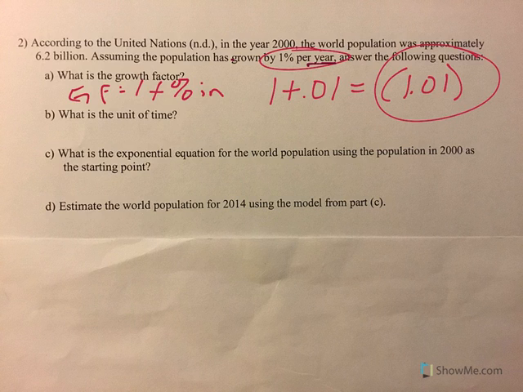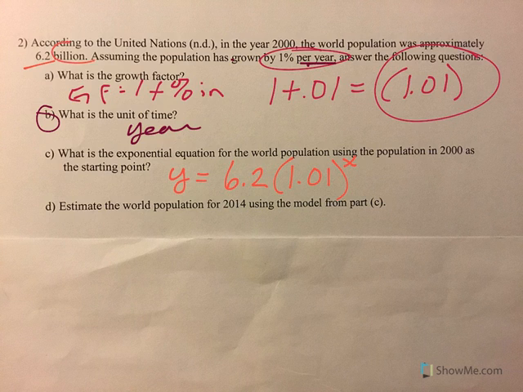What is the unit of time? Well, we're talking per year, so it's year. This is a question that you're not always going to be asked, but you should always ask yourself: what is the unit of time I'm being measured in? What's the exponential equation for the world population? The ending amount, I'm just going to use y. I like x and y. Y is population. How much did I start with? Well, I started with 6.2 billion people. My growth factor is 1.01, and my x value up here is time. With this being said, these numbers are in billions, so every answer I have is going to be in billions.